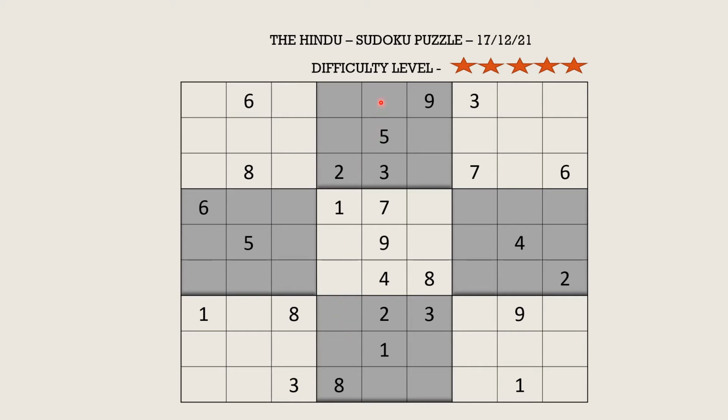Let's start with this column. The missing numbers are only 6 and 8. So you have an 8 here. So this is 6 down here, and this cell takes 8.